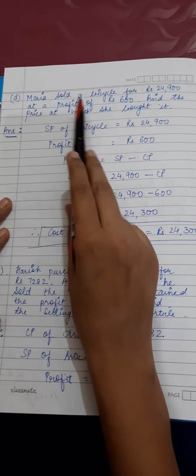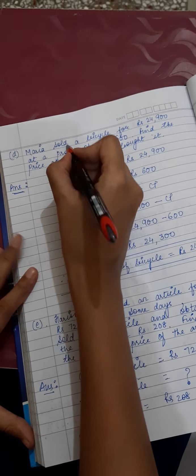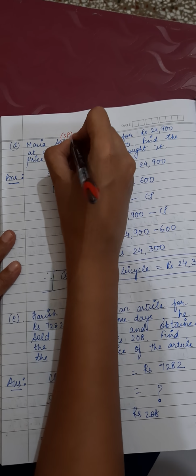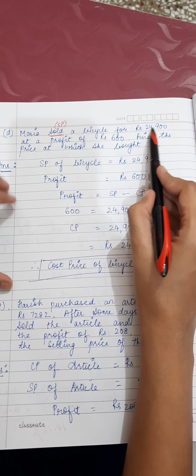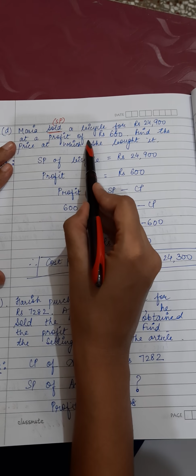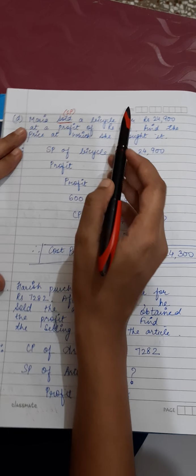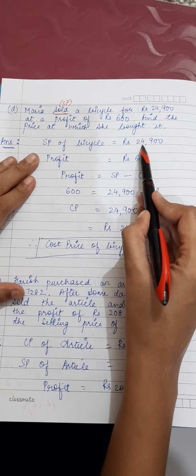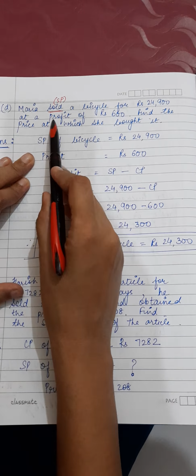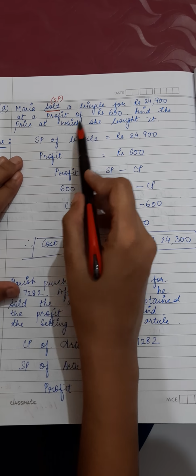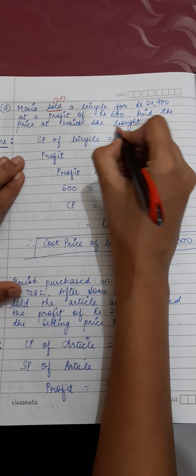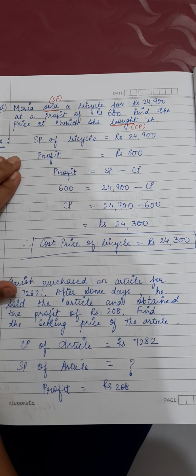Now let's do the D part. Maria sold a bicycle. Sold means SP is given to us. Sold a bicycle for rupees 24,900 at a profit of 600. So SP of the bicycle is given, 24,900. Profit is also given, how much? 600. Find the price at which she bought it. Bought means you have to find CP.